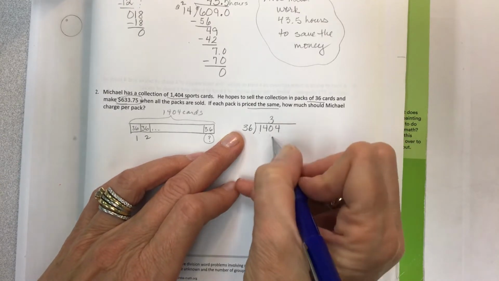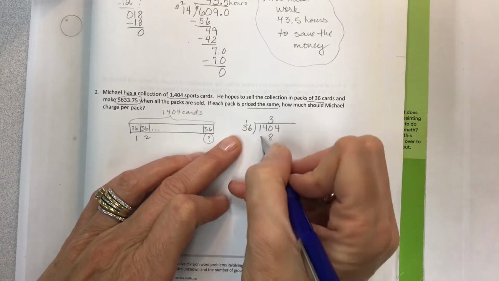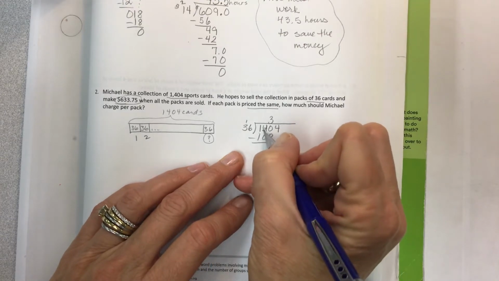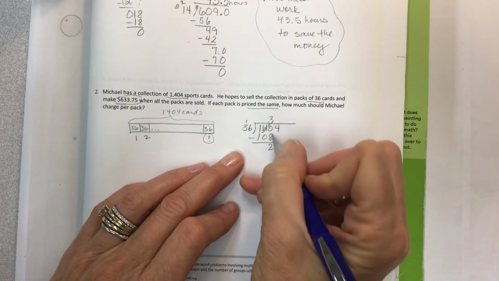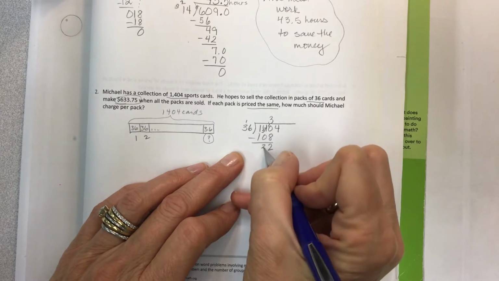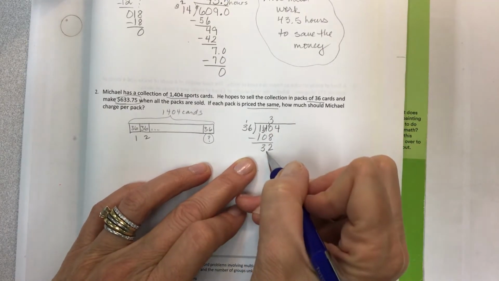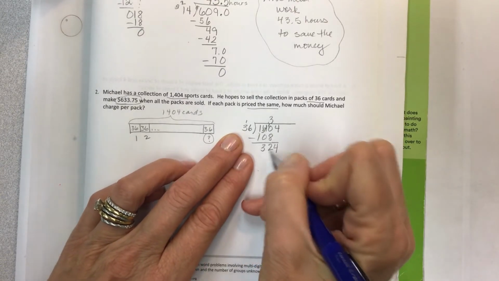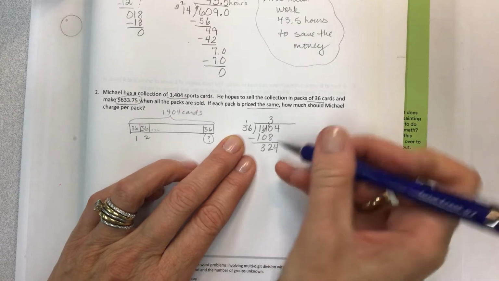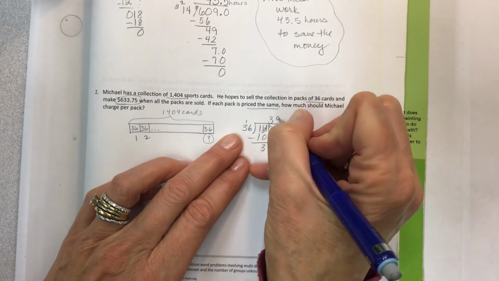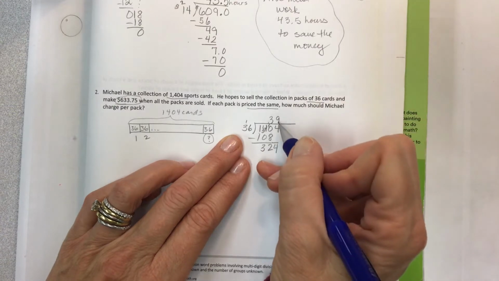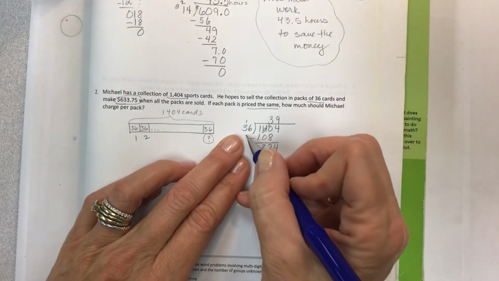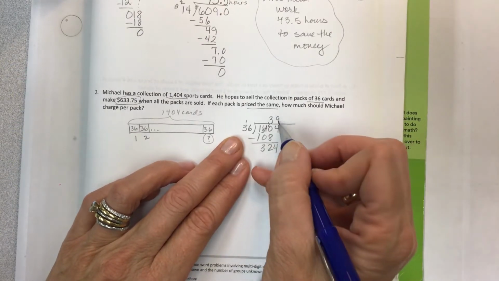So let's use 3. 3 times 6 is 18. 3 times 3 is 9 plus 1 is 10. So we have to subtract and find the difference. Take 1 and give 10. Subtract 10 minus 8 and get 2, and 3 minus 0, we get 3. Now 32 is a pretty big remainder, but it's still less than 36, so I can continue to bring down. Now if I have 324, and 32 is pretty big, I could guess a large number up here. I could start with 9. And also thinking about 9 times 30, well, that's 270. And so we want to be pretty close without going over.